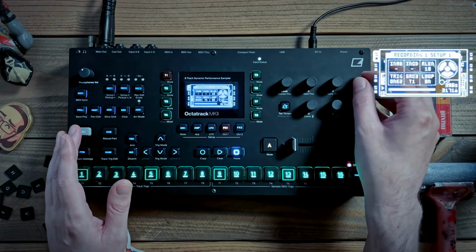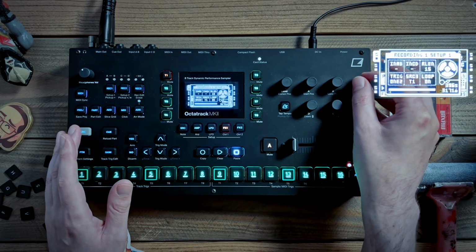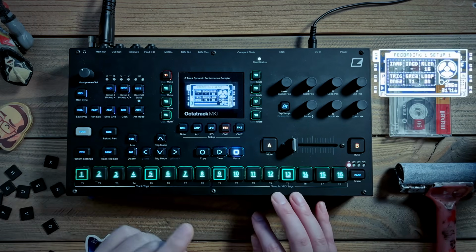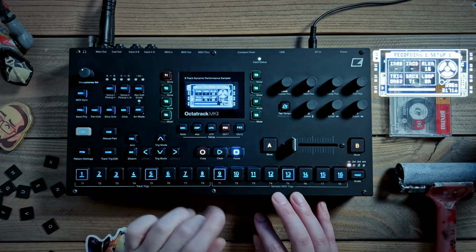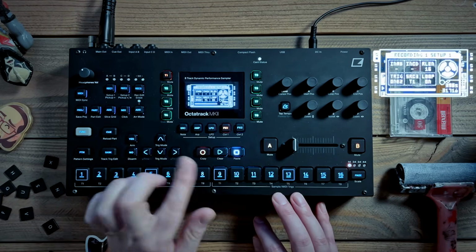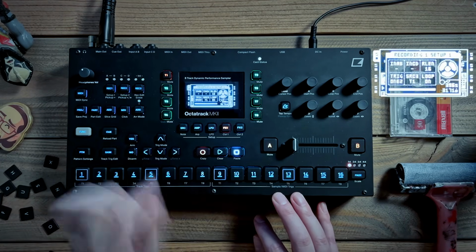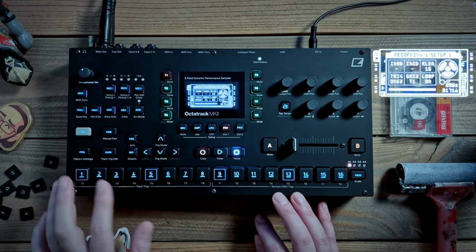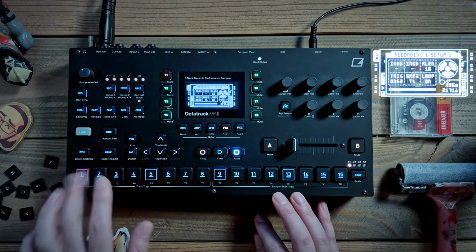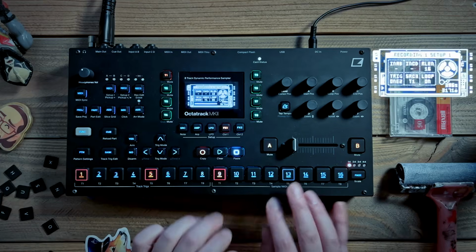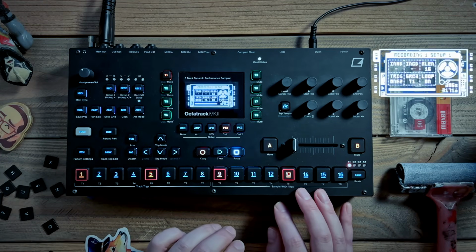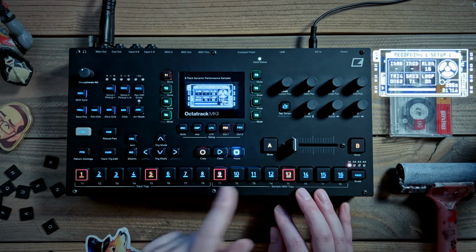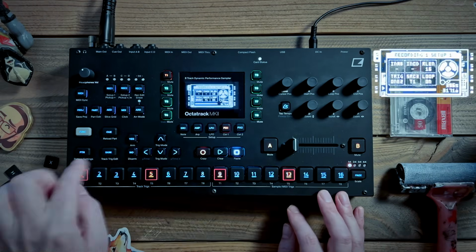Record length of 16. Octatrack users will know this, but if you press record while in recording setup, you can add recording trigs. And I'll just add one every 4 steps.